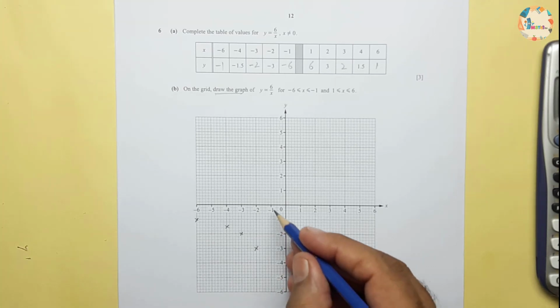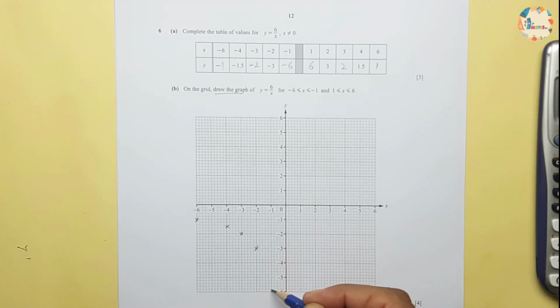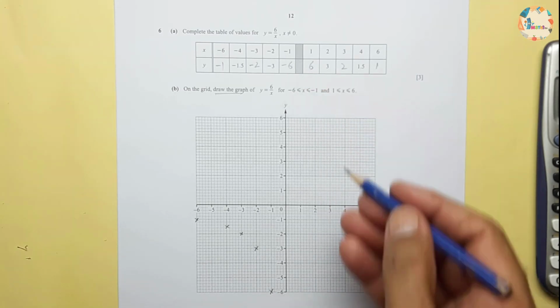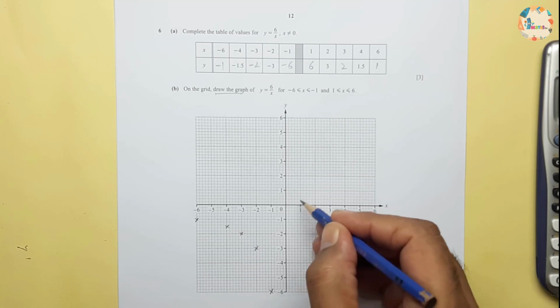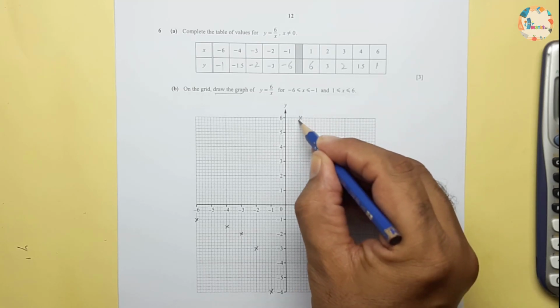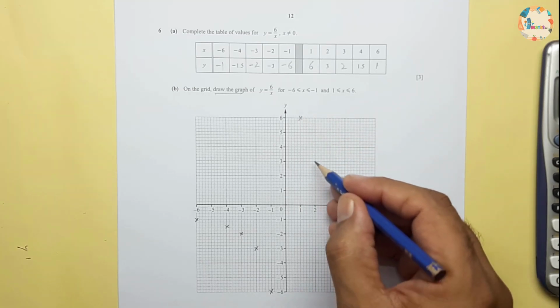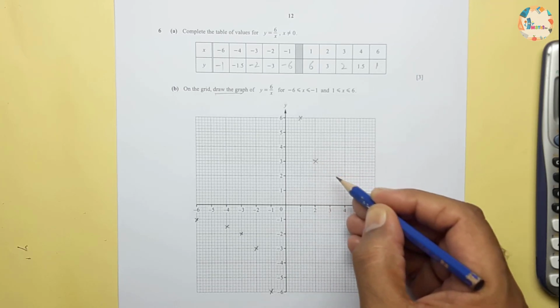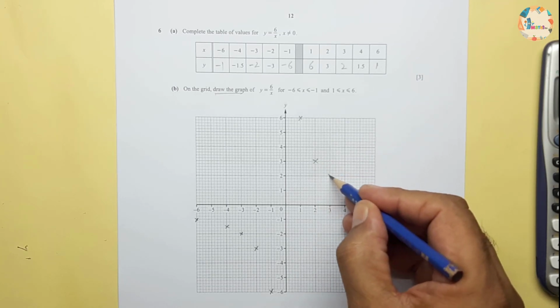And then comes -1 and -6 over here. This will be the last point. So we are done with this side. Then 1 and 6, plus side, is 1 and 6 will be this one. And 2 and 3, so 2 and 3 will be this one. Then 3 and 2 will be this one.